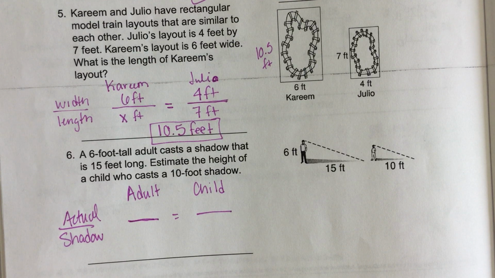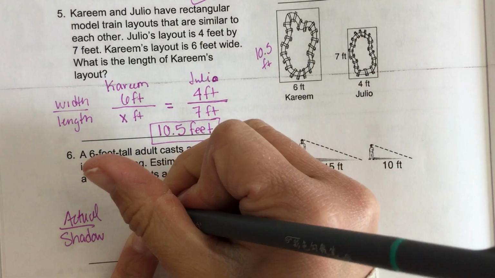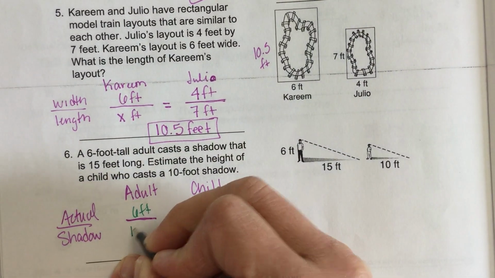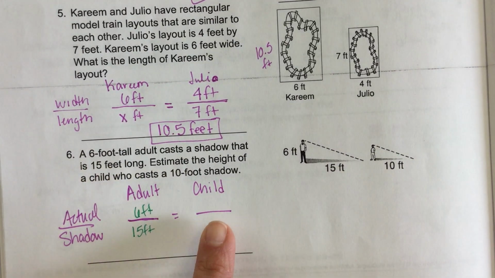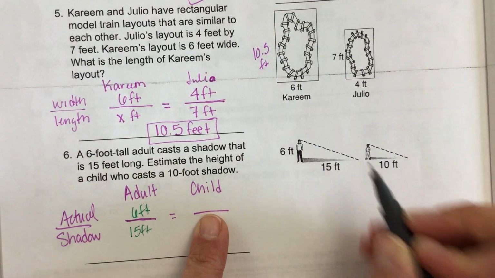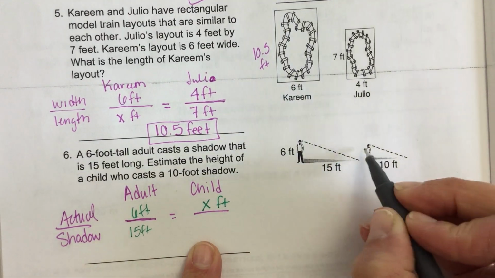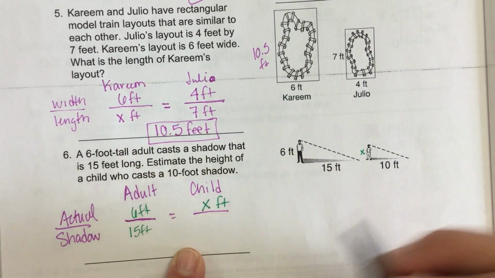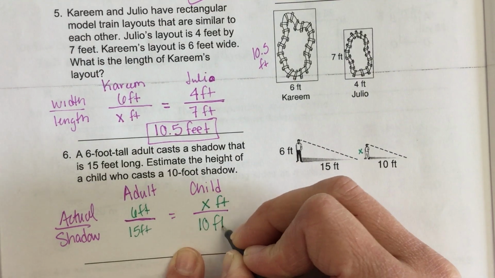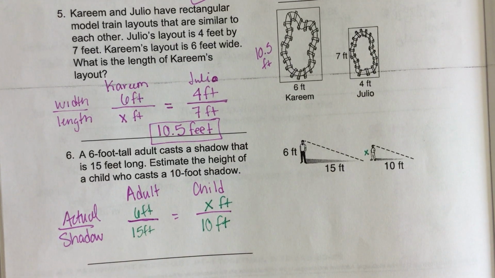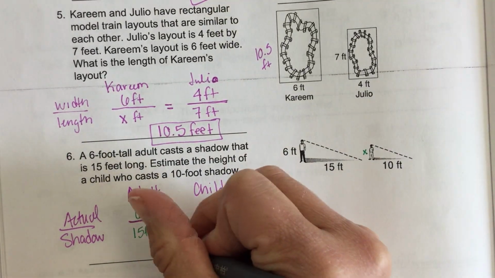So, do I know the actual height of the adult? Yes, it's 6 feet. Do I know the shadow height of the adult? Yep, it's 15 feet. Do I know the actual height of the child? No, that's what's missing. Okay, and then I know the shadow height of that child, and that's 10 feet. So then I would do 6 times 10 divided by 15. That's 60 divided by 15, so we would get 4 feet.